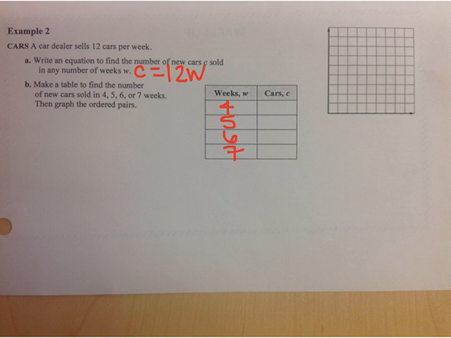So if we have 4 weeks, we're going to substitute that in for W. So 12 times 4, in this case, will be 48 cars. All right? 5 would be 12 times 5, which would be 60. The next one will be 12 times 6, which would be 72. And then the last one will be 7 times 12, which is 84.